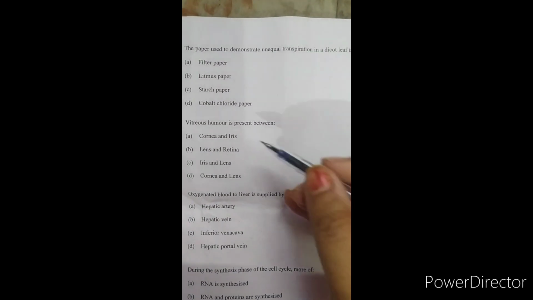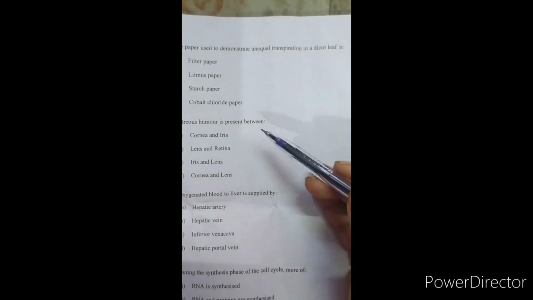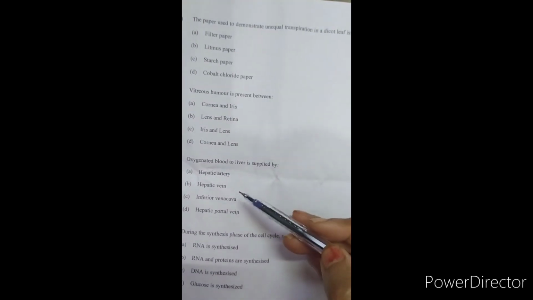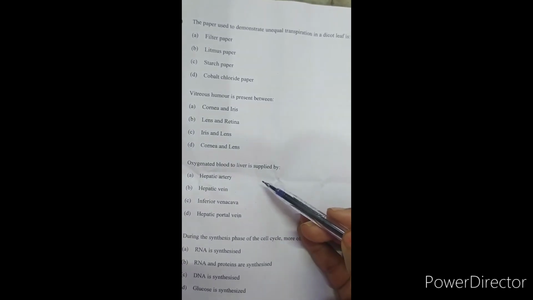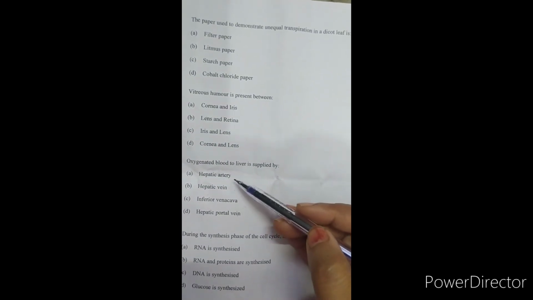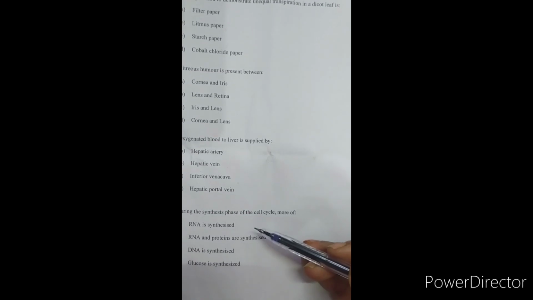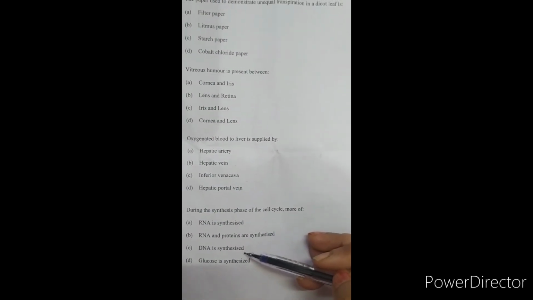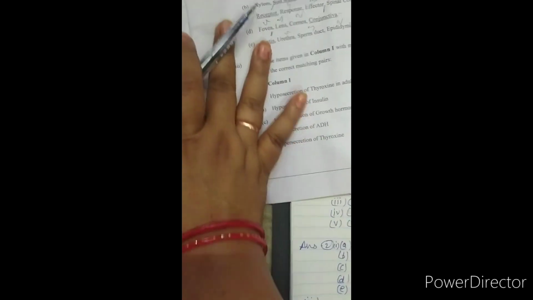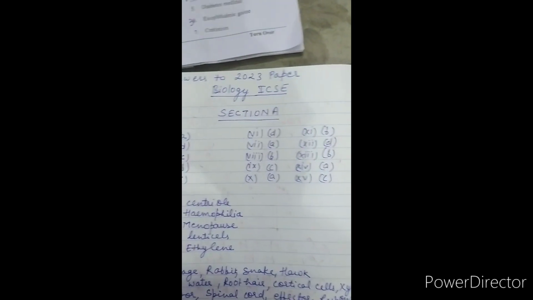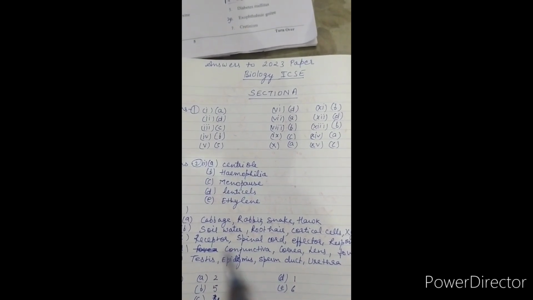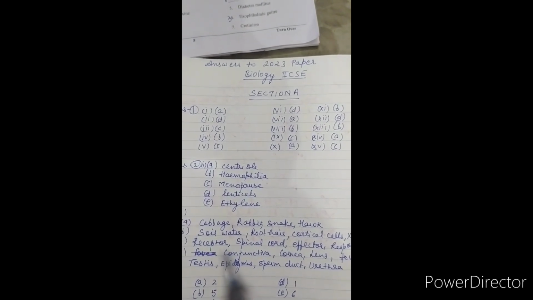Next, the paper used to demonstrate unequal transpiration in a dicot leaf is cobalt chloride paper. Vitreous humor is present between the retina and the lens. Oxygenated blood to the liver is supplied by an artery, so that is the hepatic artery. During the synthesis phase of the cell cycle, DNA is synthesized. So answer number C is correct. I have written all the alphabets here as answers for question number 1, so you can check whether you have written them correctly or not.